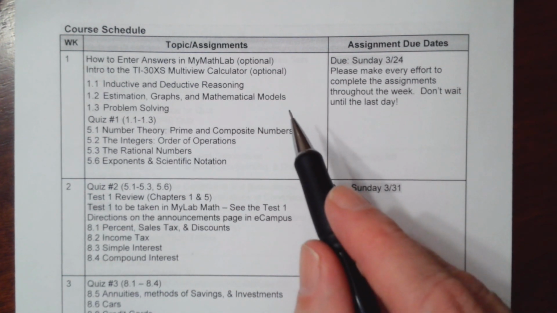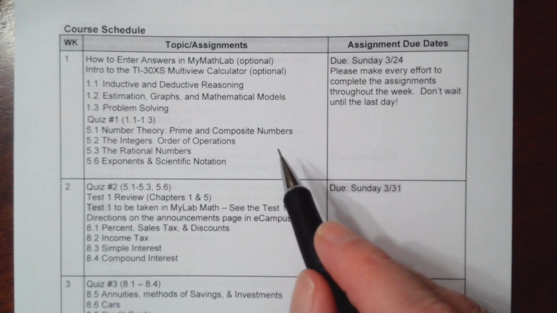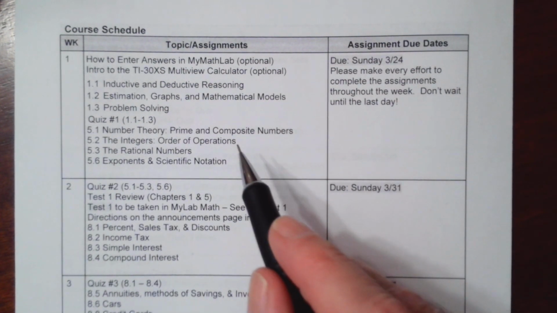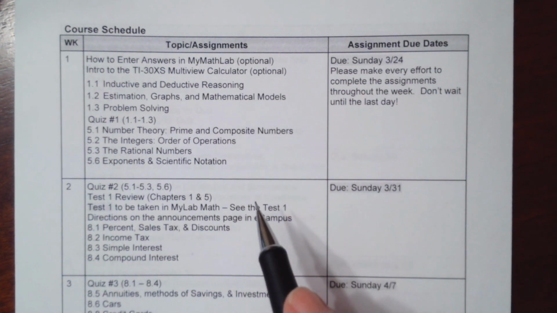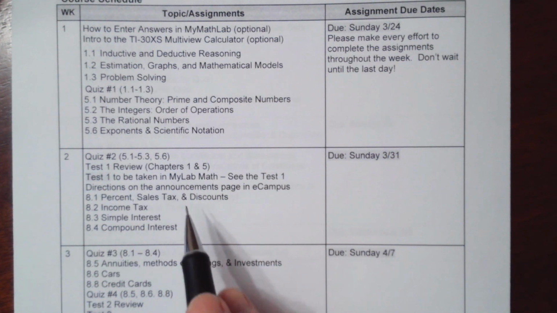Try to get off to a great start. Don't fall behind, because it can be really tough to catch up. So I really hope that you'll be serious about that and get off to a great start. Notice by week 2, we're into our first test. And so again, things move quickly.